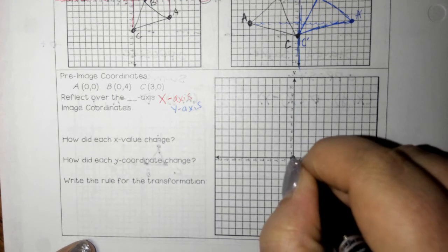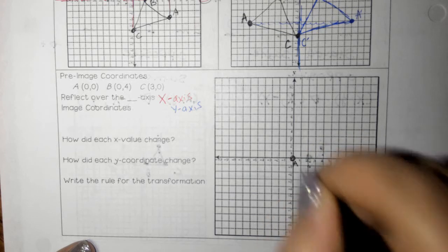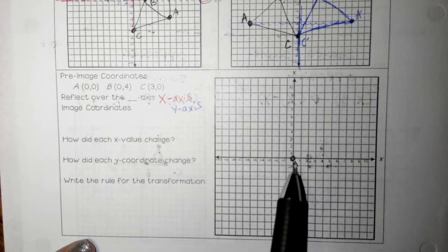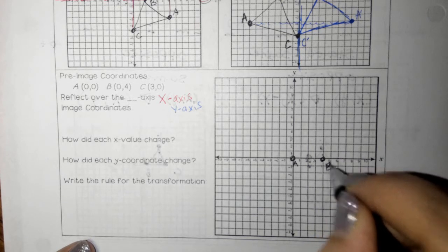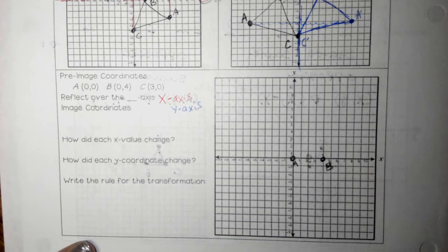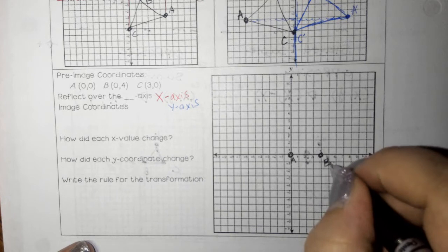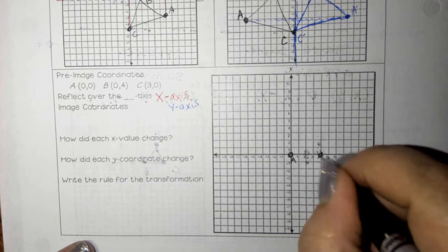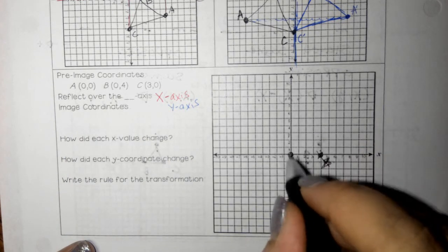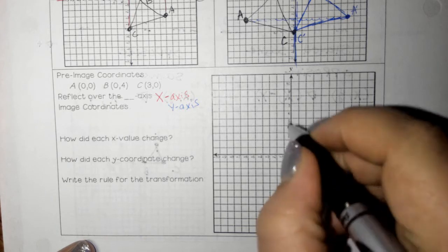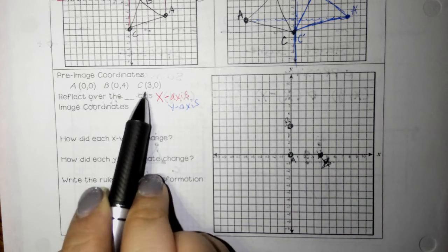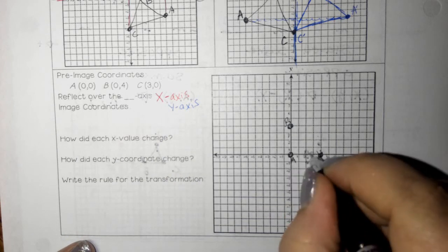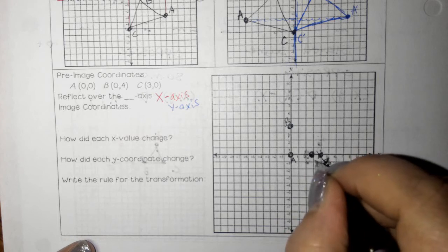So that is A. B is located at 0, 4. That's B. And C is located, I plotted point B wrong. B is located at 0, 4, so that's 0 up 4. There's B. And then C is located at 3, 0. There is C.